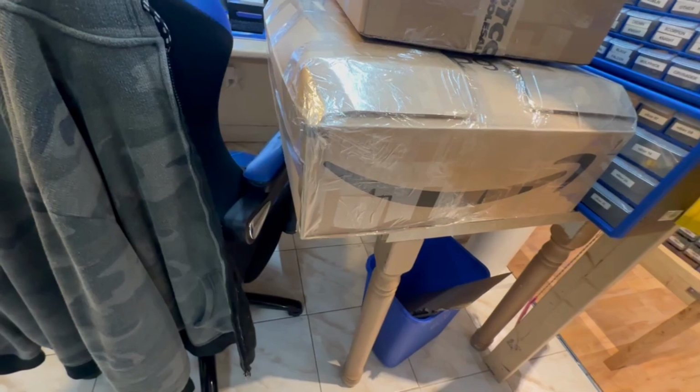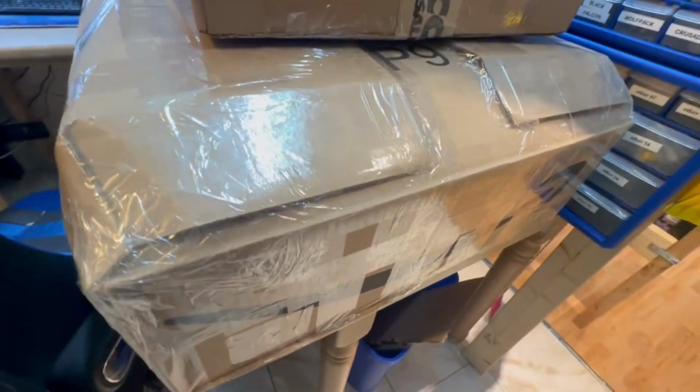But yeah, that's all packed up, and all of the other orders are packed up. So time to go to the post office.